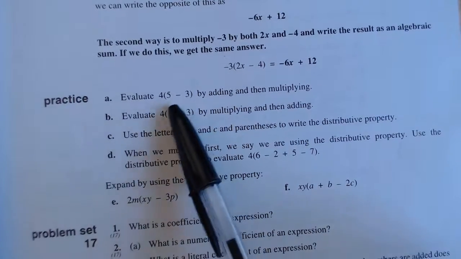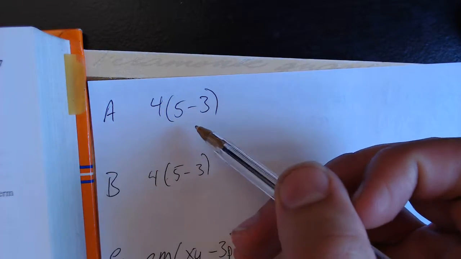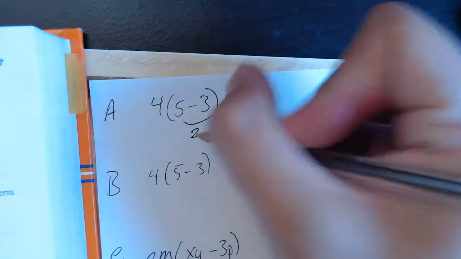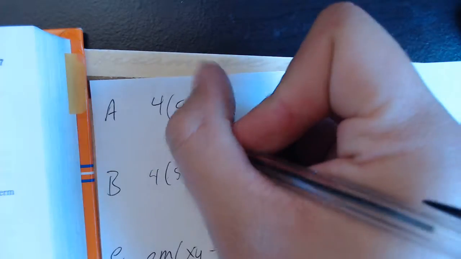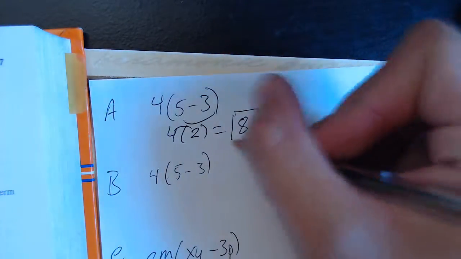Adding and then multiplying. So simplifying this parenthesis first. They want us to add 5 plus negative 3. 5 plus negative 3 combines to give us 2. So then we have 2 in parentheses times 4. 4 times 2 equals positive 8 for our final answer.